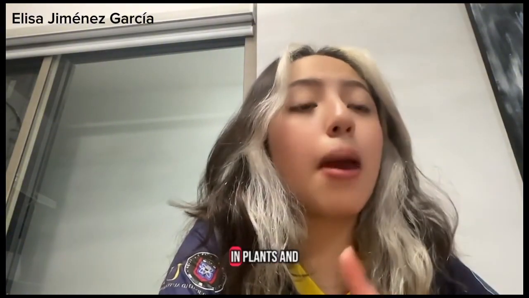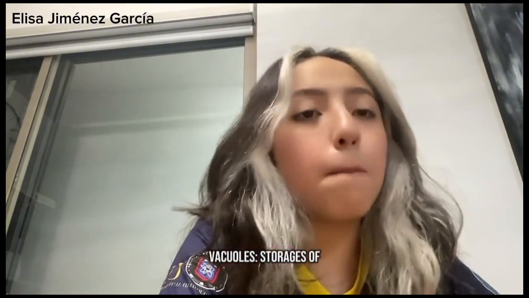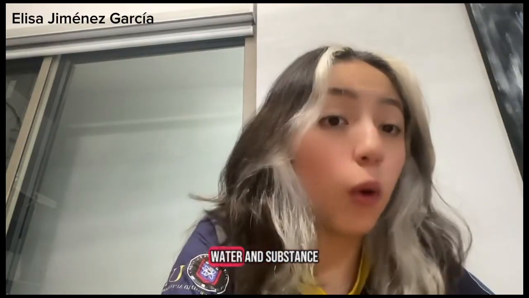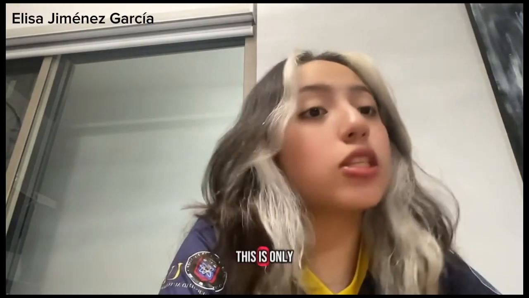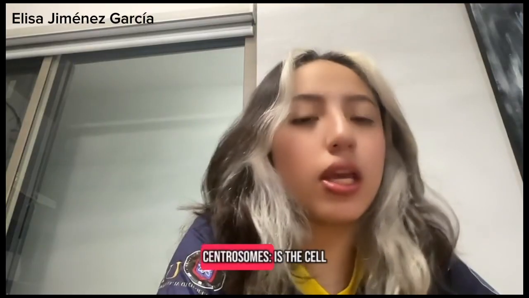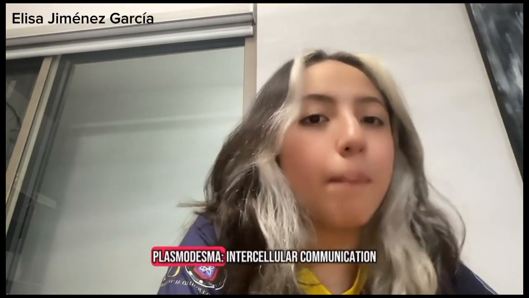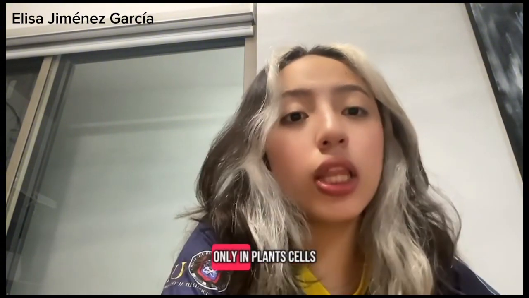This is only in plant and fungi cells. Vacuoles, storage of water and substances. This is only in plant cells. Centrosomes, for cell division, only in animal cells. Plasmodesmata, intercellular communication, only in plant cells.